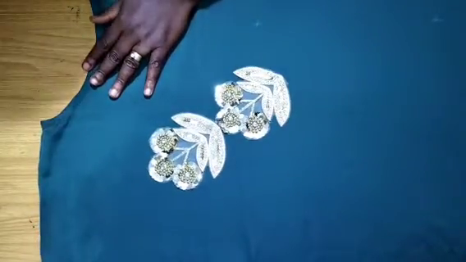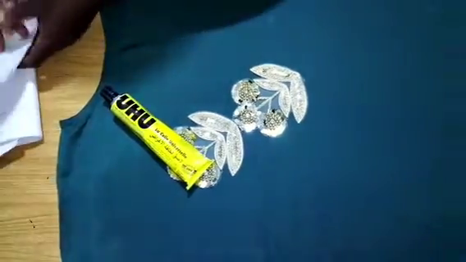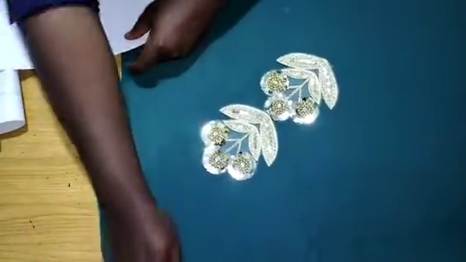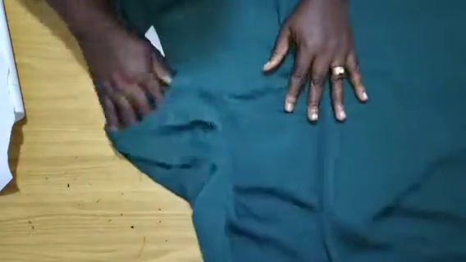embellish. So to embellish, I'm going to use my uhu gum to embellish this dress. So I'll just go ahead and insert my paper below. So I'm inserting this paper below because I don't want the gum to get to the other part of the dress, since I've sewn the both already.